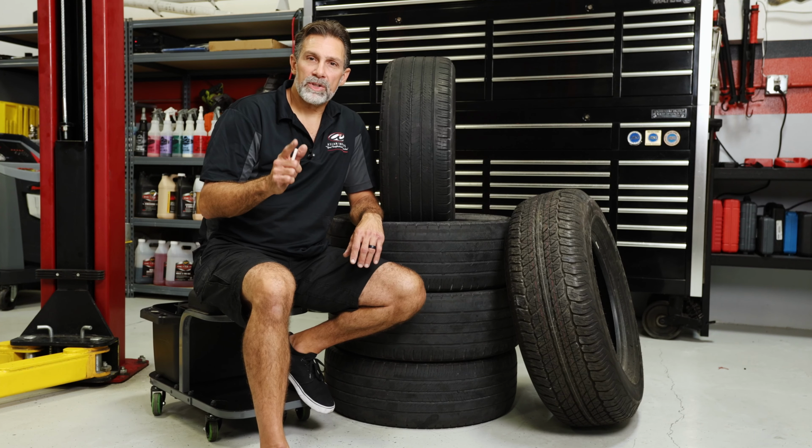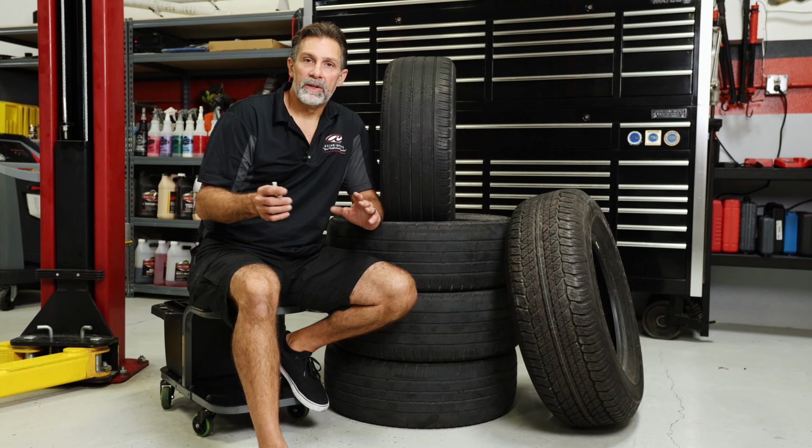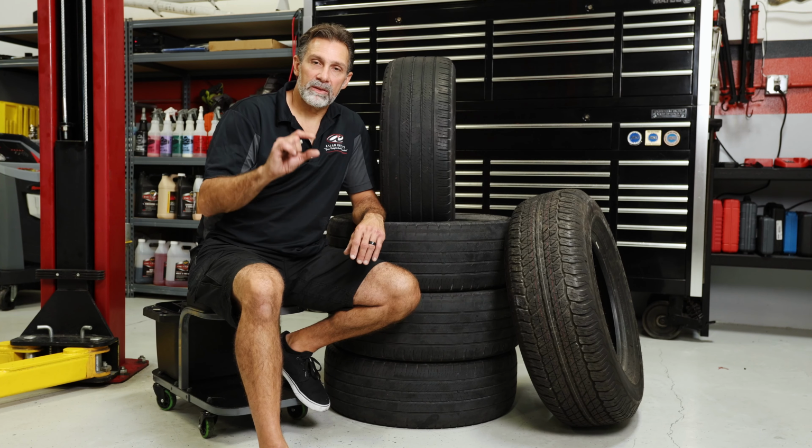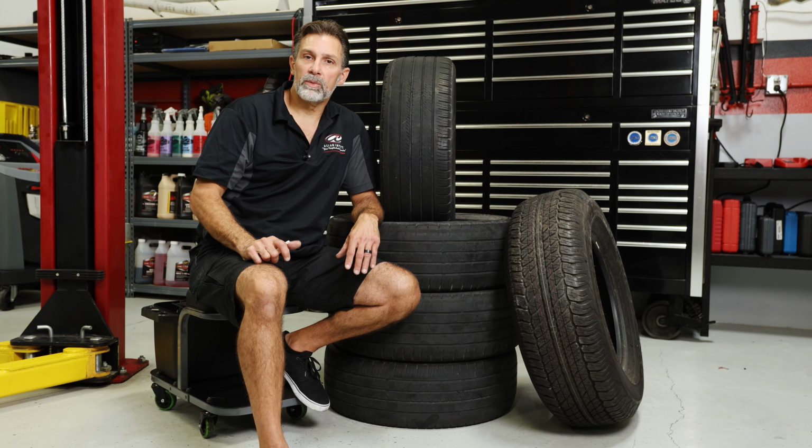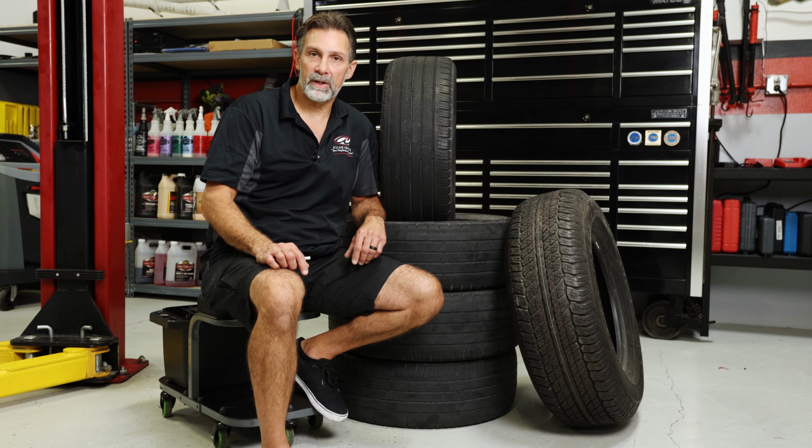A brand new tire will generally be somewhere in the 10 to 12, 32nds range. That's the thickness of the tread depth. So basically that means a 12/32 tire will look like a brand new tire, and a 1/32 tire will have zero tread left on it, basically.